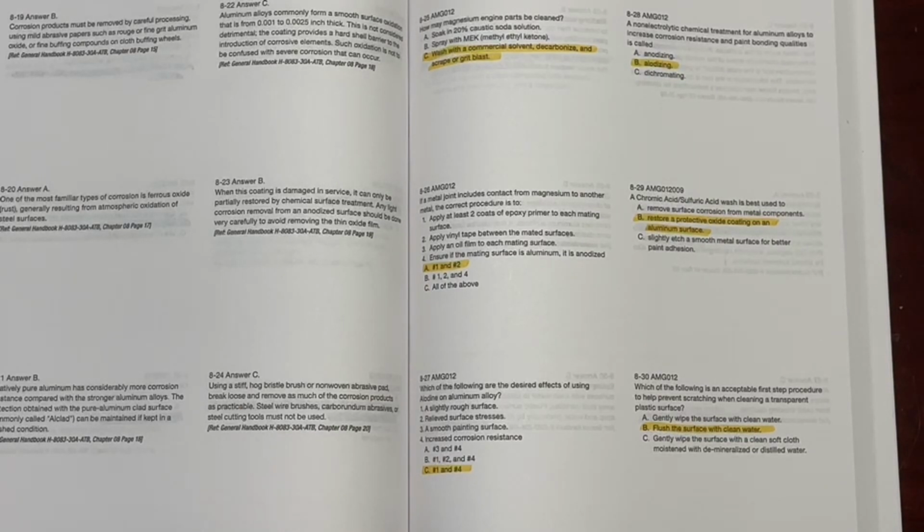Question 828. A non-electrolytic chemical treatment for aluminum alloys to increase corrosion resistance and paint bonding qualities is called A. Anodizing, B. Alodizing, or C. Dichromating. The correct answer is B. Alodizing.